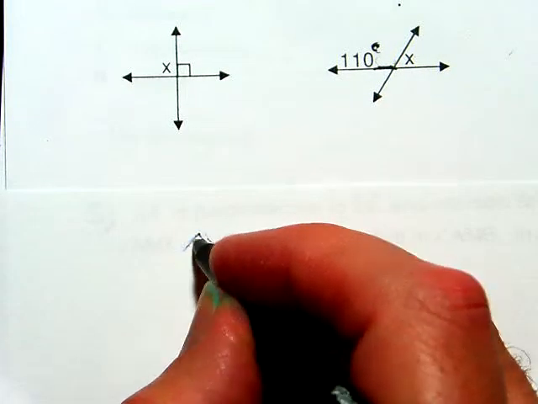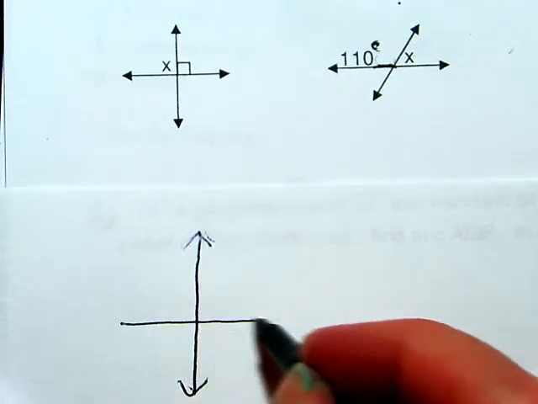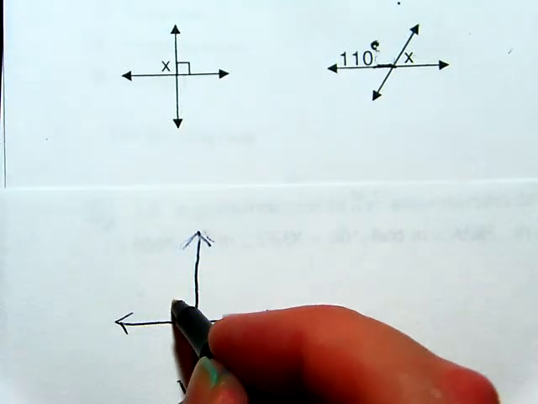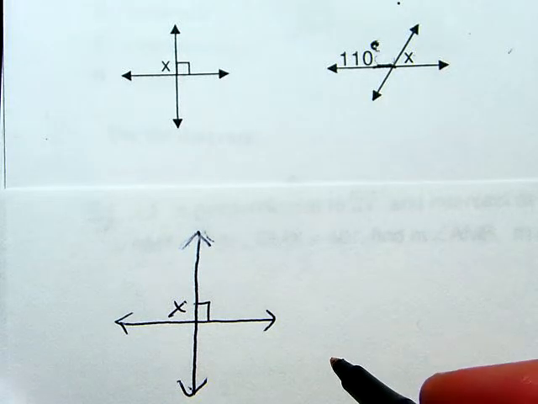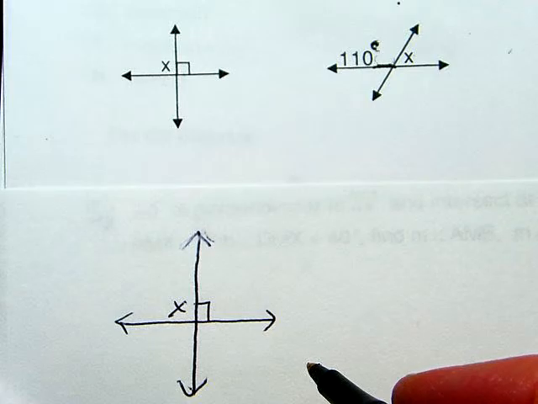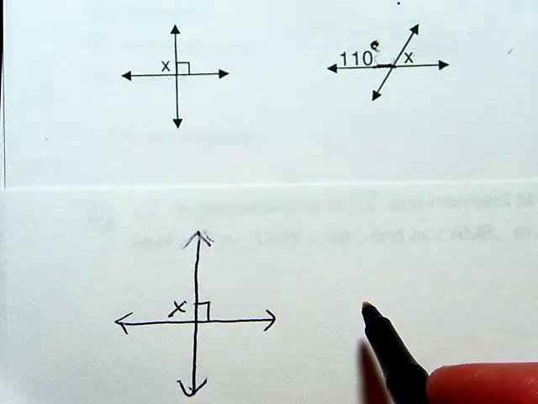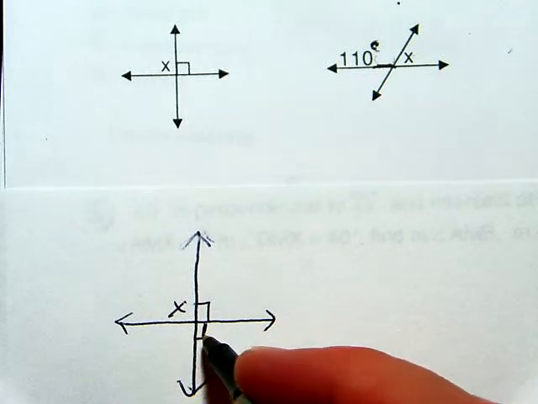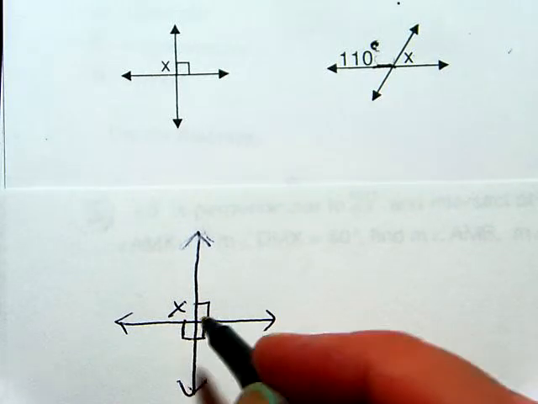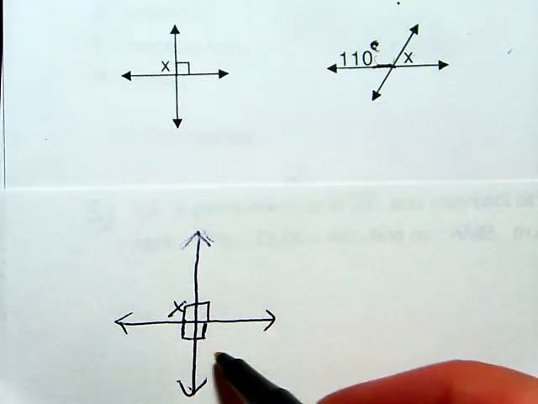We've got a line. It's a vertical line. Then we've got a line that's a horizontal line. And we're given x is over here, and this is a right angle. So once we know that two lines that are intersecting create one right angle, we know now that every angle is a right angle. So this angle is also a right angle. This angle here is also a right angle, and so is this one. So each of these 4 angles are all right angles.